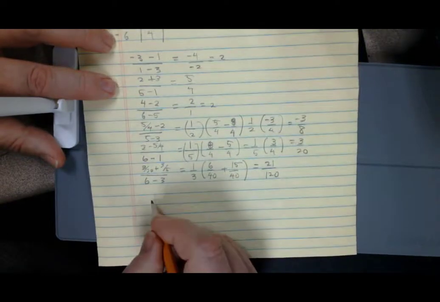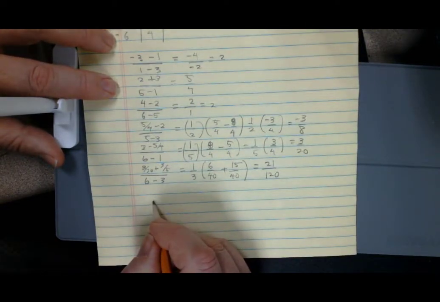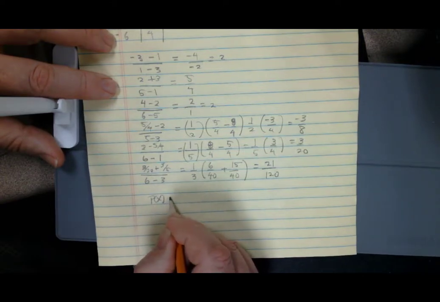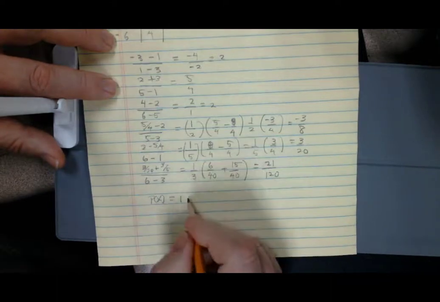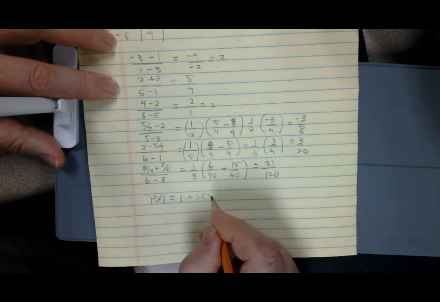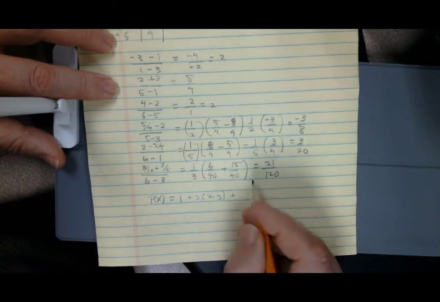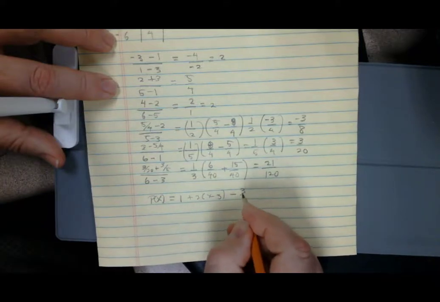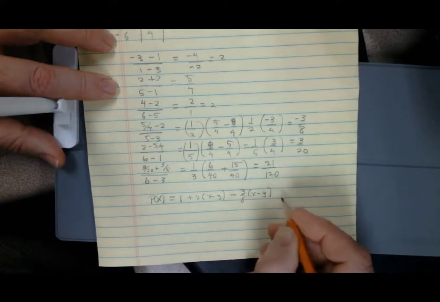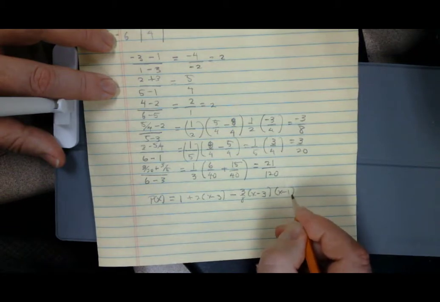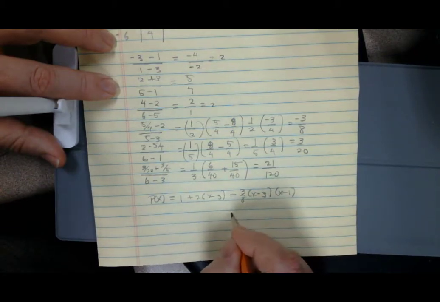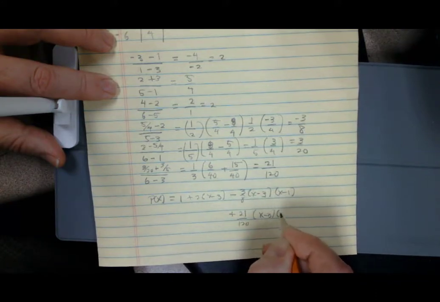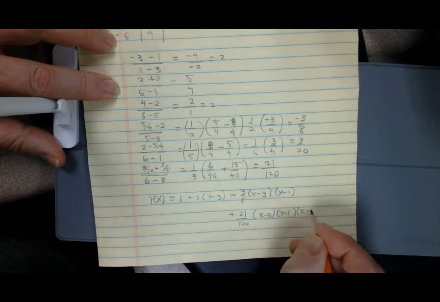And so the polynomial will be P of x is equal to 1 plus 2 times (x minus 3) minus 3/8 (x minus 3)(x minus 1) plus 21/120 (x minus 3)(x minus 1)(x minus 5).